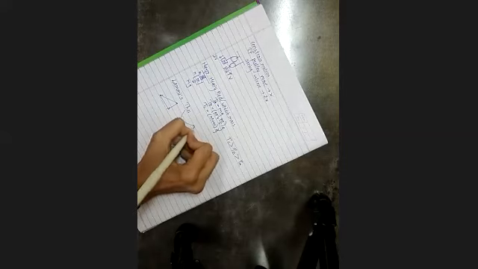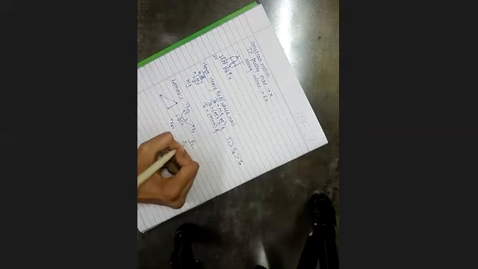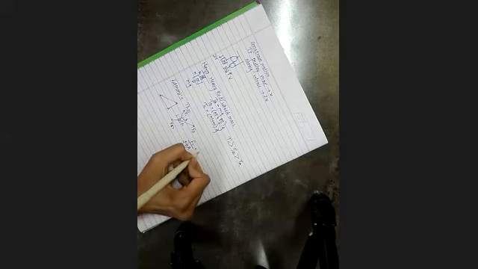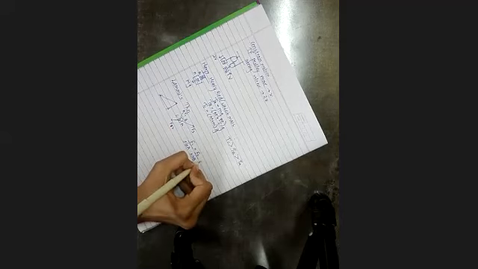Lami's theorem states that if we consider this point A, this point B, and point C, each force divided by the sine of the opposite angle is equal: F1 upon sine theta, F2 upon sine B, and F3 upon sine C. This is an important conclusion derived from here.